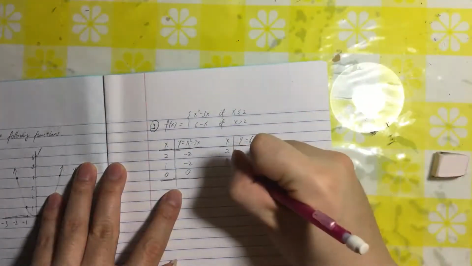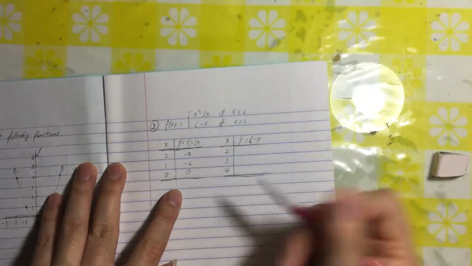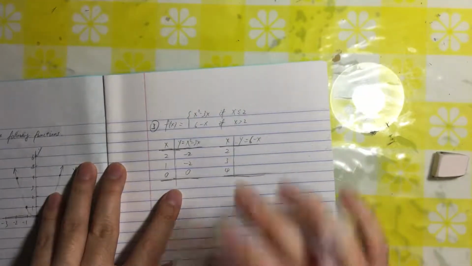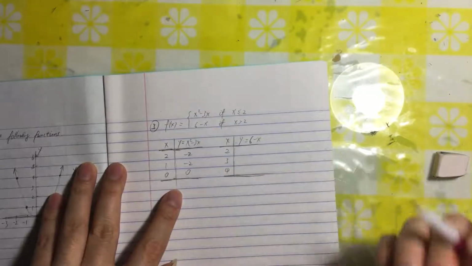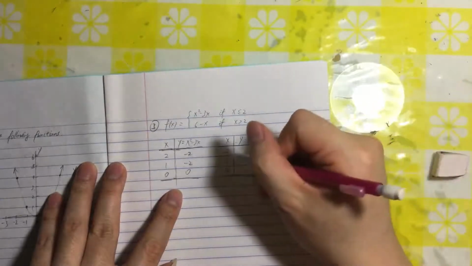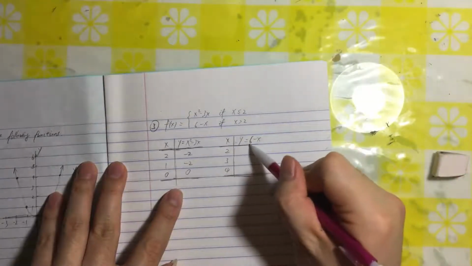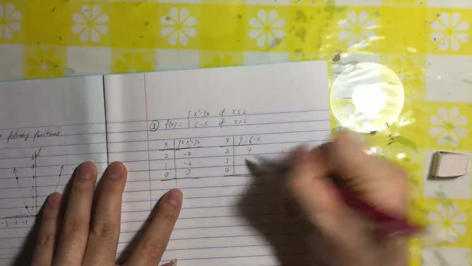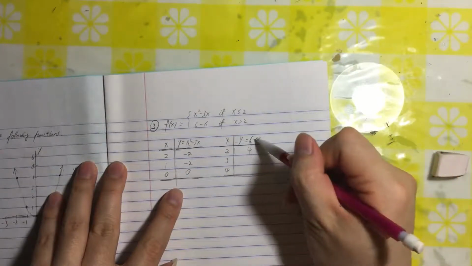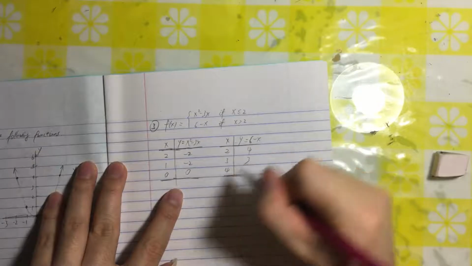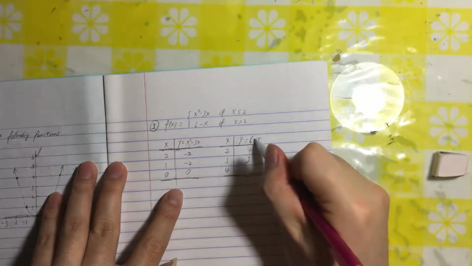We can pick 3 and 4. Of course, the more points we pick, the more accurate the graph is. In general, pick 3 points. Sometimes we can pick more. Then plug in each x. If I plug in 2 for x, 6 minus 2 is 4. If I plug in 3 for x, 6 minus 3 is 3. If I plug in 4 for x, 6 minus 4 is 2.